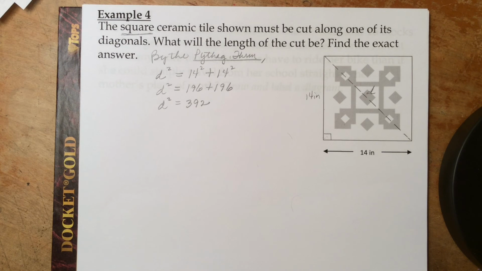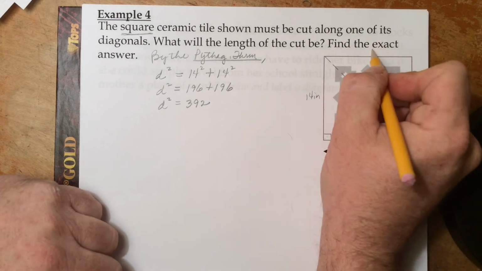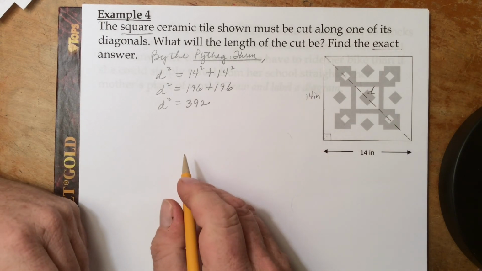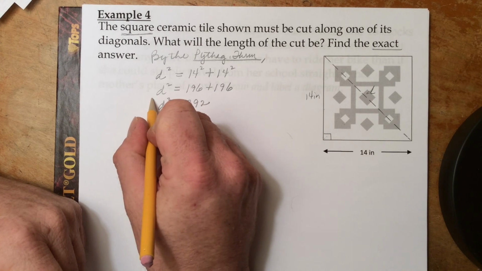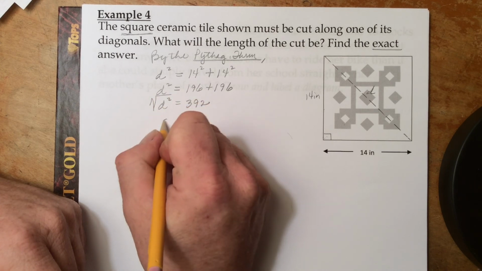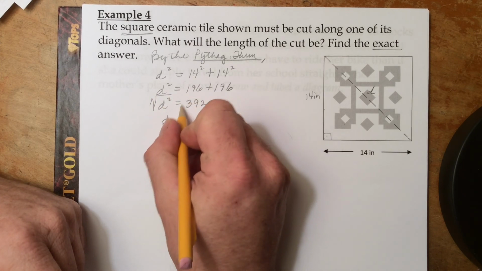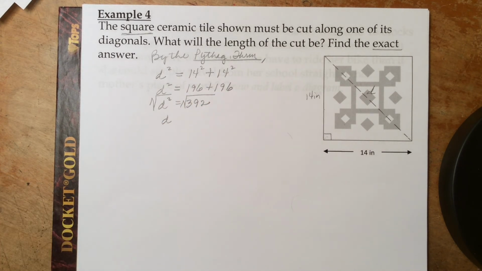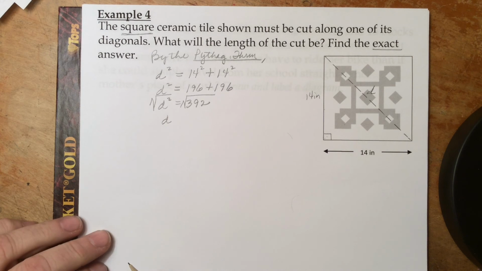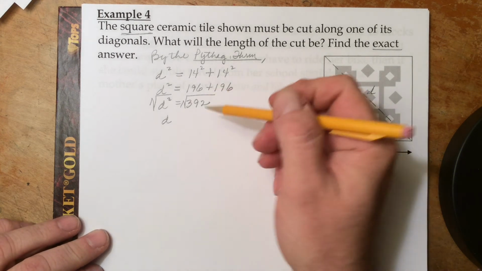Now instead of taking our calculator and just taking the square root of that, it's asking us to find the exact answer, not the approximation. So we need to next get rid of the square on the D, which means we need to take the square root to get rid of it. That means we need to do the same thing over here. We need to find a perfect square factor for 392. If you use a little bit of math sense here, you can figure this out a lot quicker than just taking your calculator and finding factors.